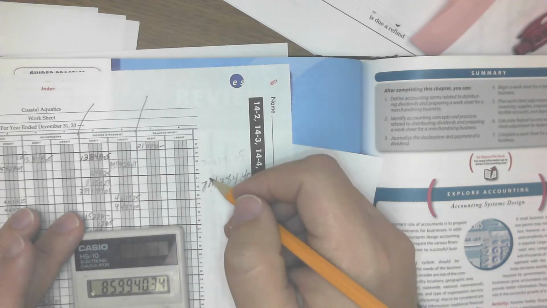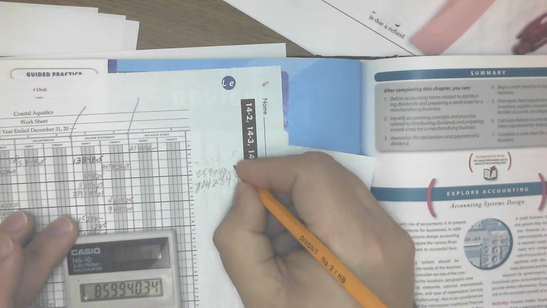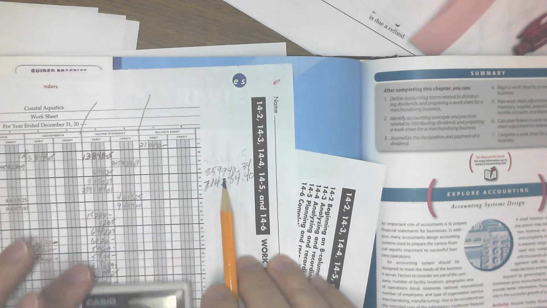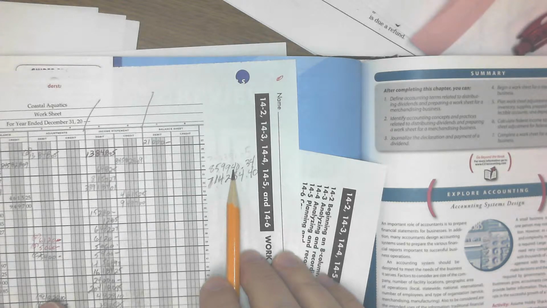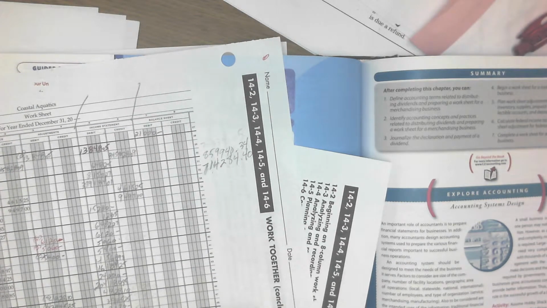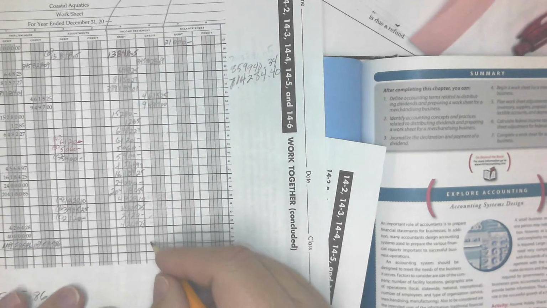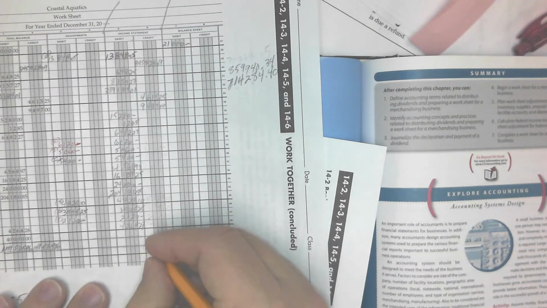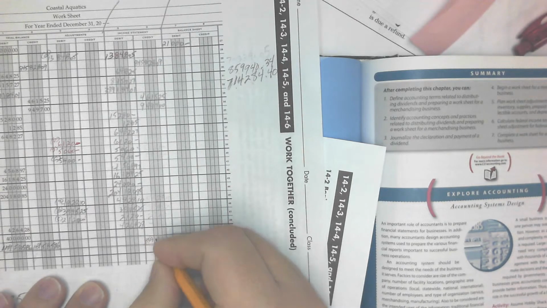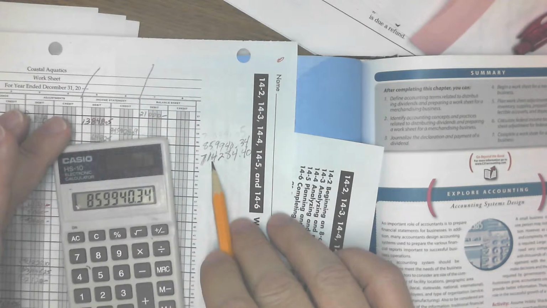Okay, I got 859,940 and 34 cents. So this number, our credit total, we can go ahead and write that down here on the bottom: 859,940 and 34 cents. But what we're going to do here is subtract this 714 from it.